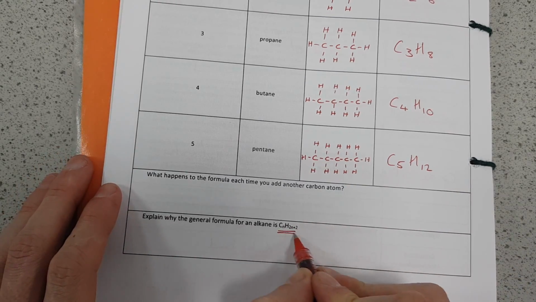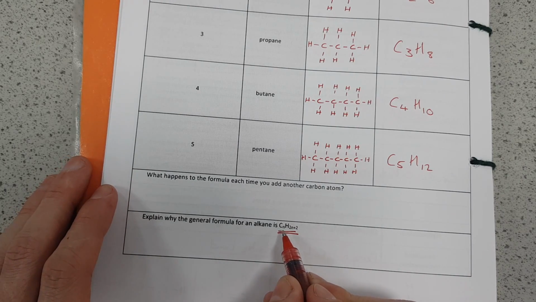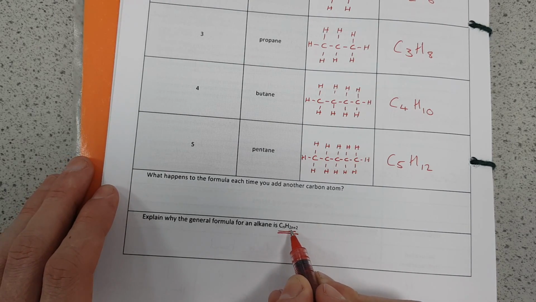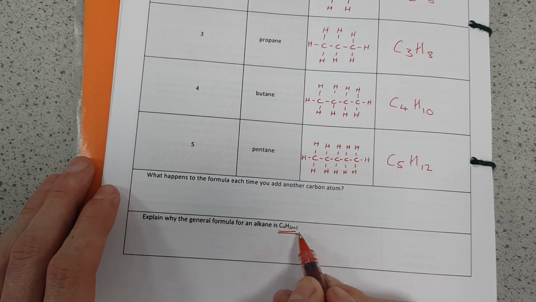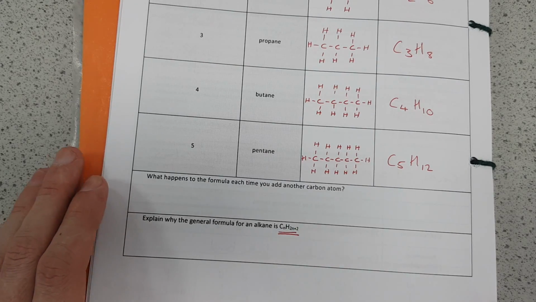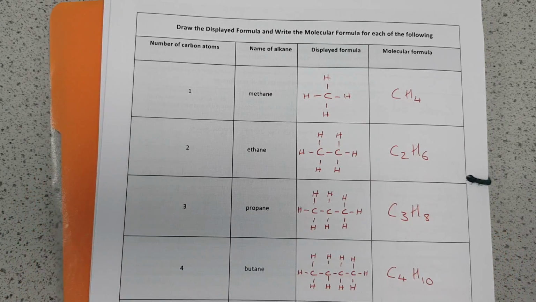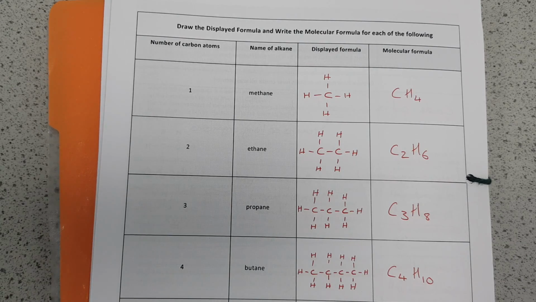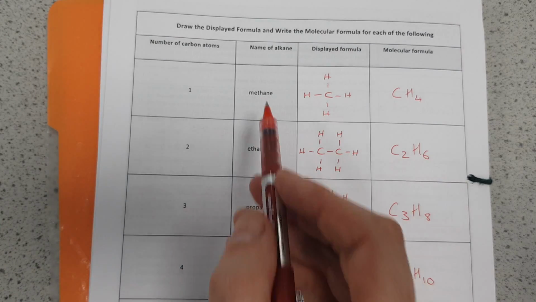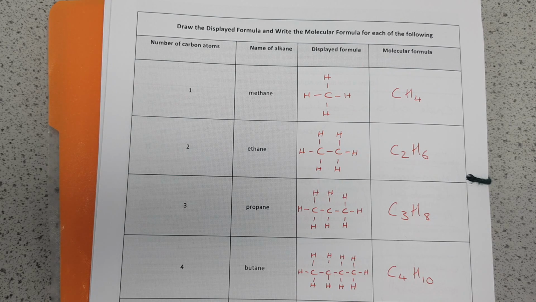Okay, so you need to make sure that you know this. For alkanes, CnH2n plus 2. Make sure you learn that formula. Another thing we need to take away from this is the name. The name is really important because when you name organic molecules, it tells you what the molecule is like. It tells you what bonds it has, what atoms it has, and how many as well.